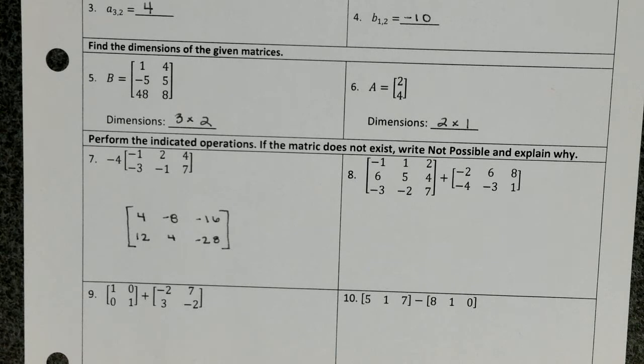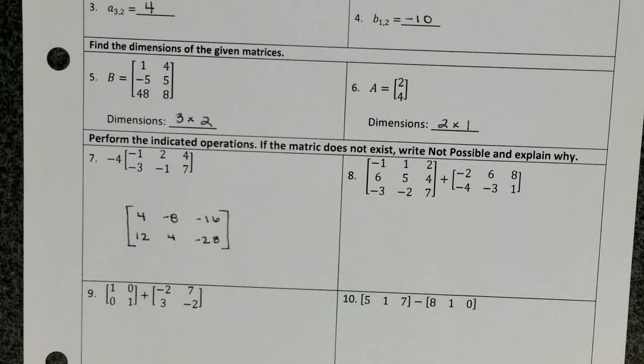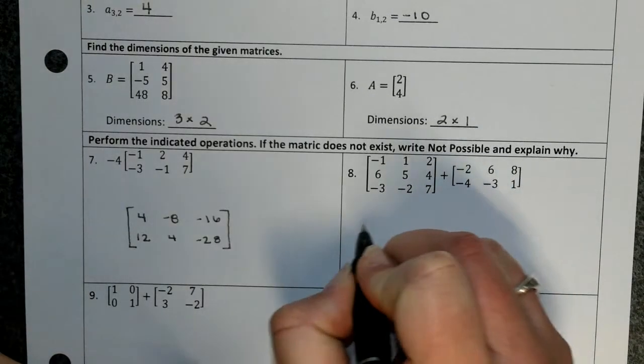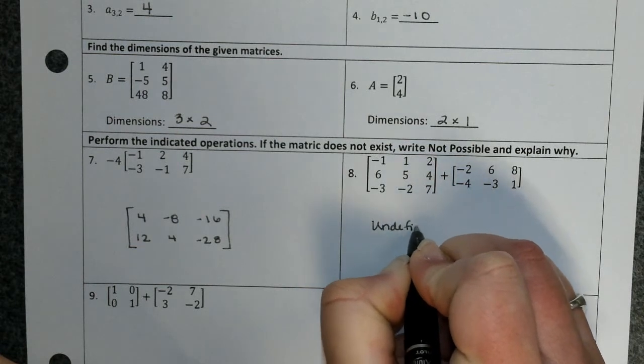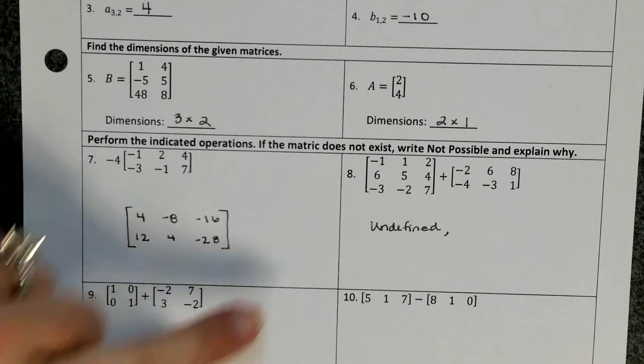How do we do number 8? How about number 5? How are we going to do number 8? When we add matrices, what do we need to do? You can't do that one. That one's undefined. So you can write undefined or not possible. Remember, there's 3 things that you need to write when it's undefined. One, you have to tell me that it's undefined. What's the next thing we have to write? What should we write out? Why it's undefined. Yep, the explanation. And there's a third thing that we need to support, the dimensions. Very good.